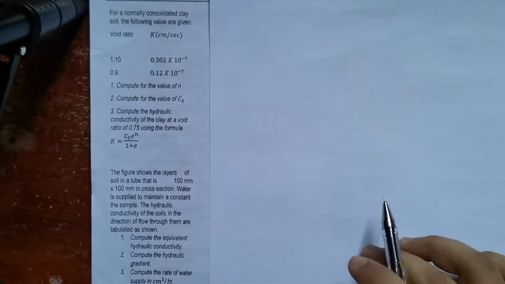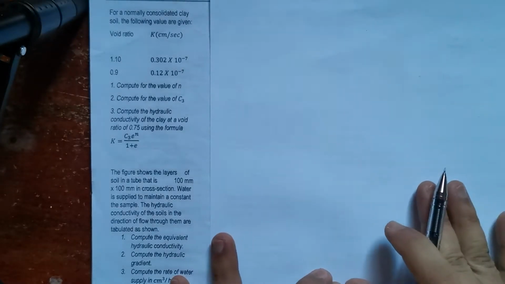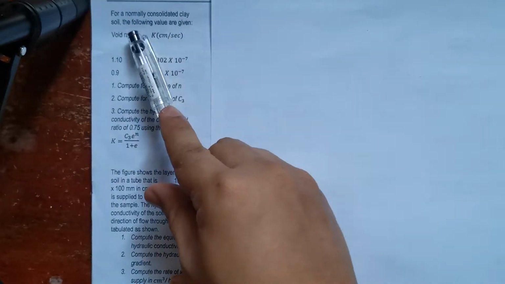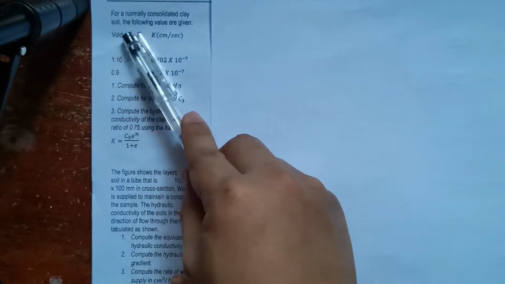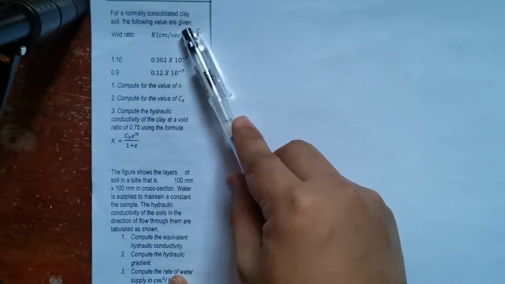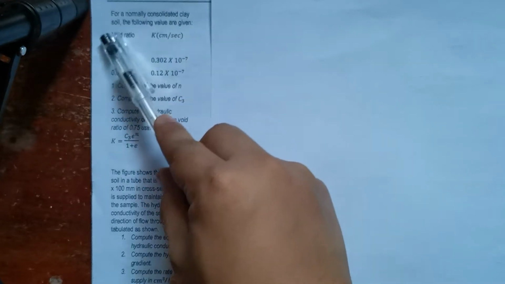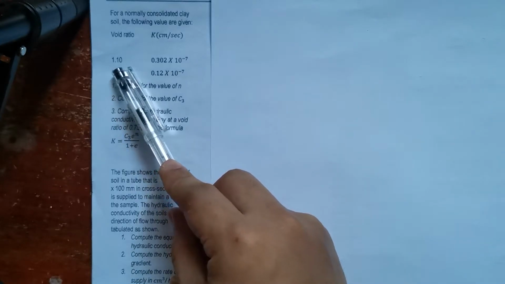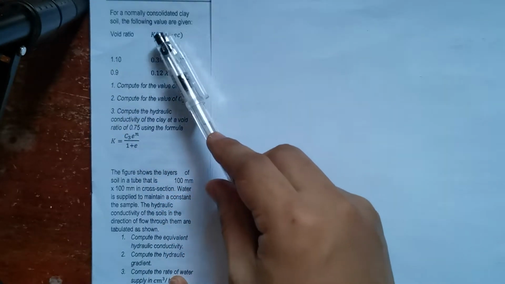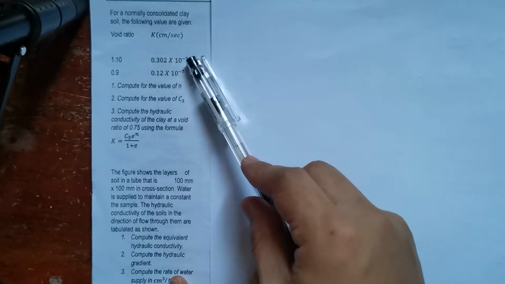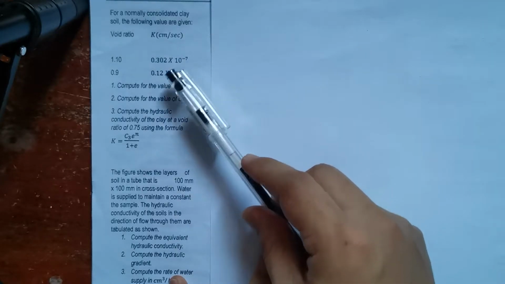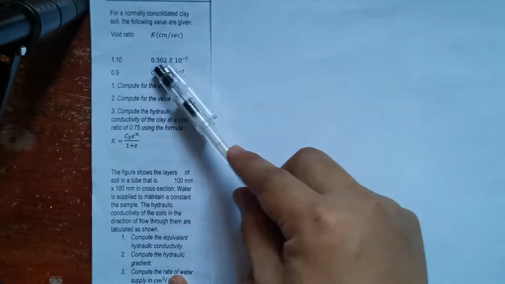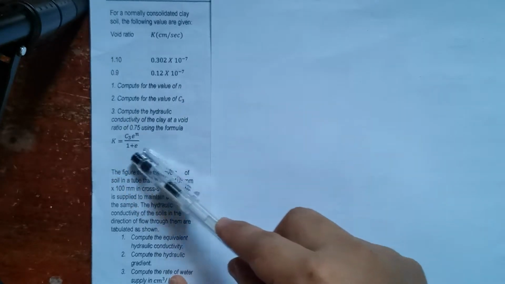Okay, let's solve a sample problem we have here. For a normally consolidated clay soil, the following values are given. So, we have a table here. Given dito yung void ratio ng soil sample and its corresponding hydraulic conductivity in centimeter per seconds. And we are required to compute for these unknown requirements.